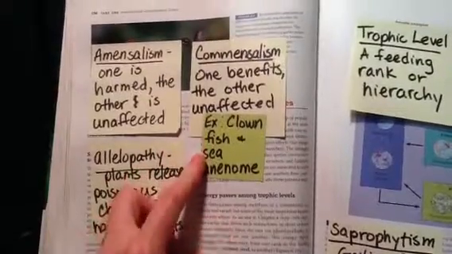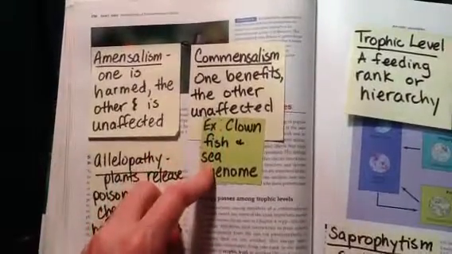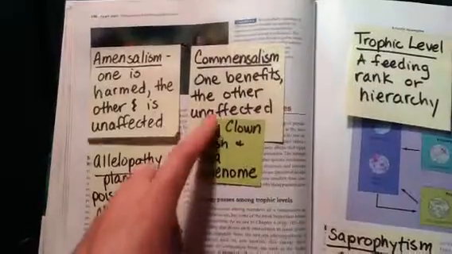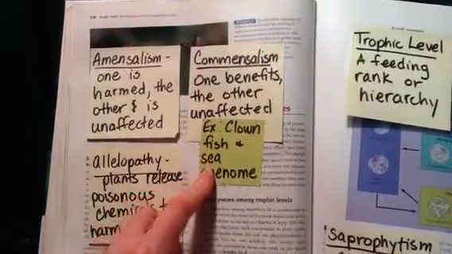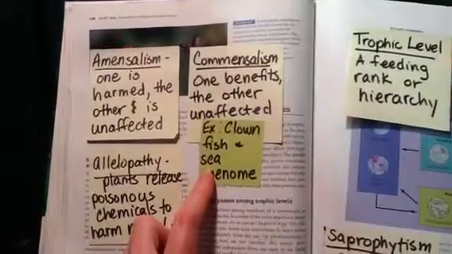For example, in Finding Nemo, you have the clownfish that lives in the sea anemone. The clownfish gets a home and protection. The sea anemone has nothing good or nothing bad.